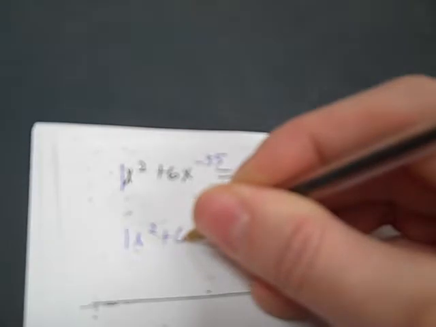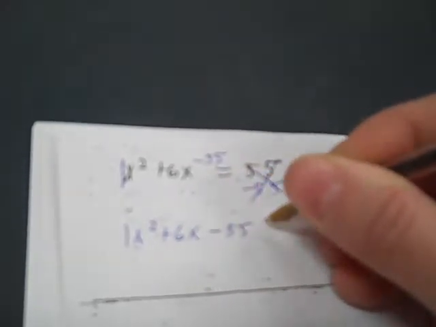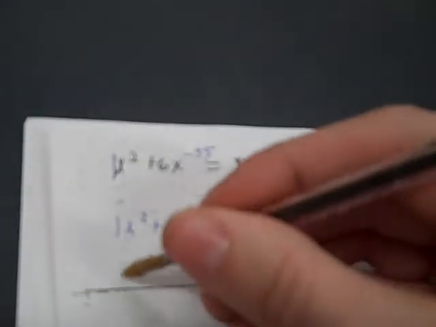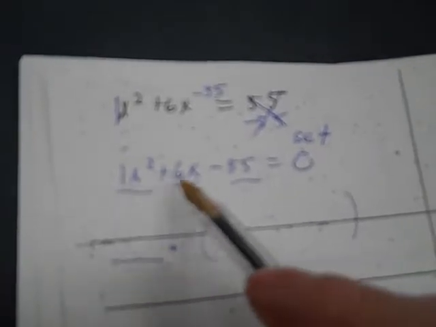And now my new equation is 1x to the second plus 6x minus 55. Okay, now you're set. Now, first thing to go with is to look for a greatest common factor. But again, that's missing an x, these three terms. And this one's missing an x, so I can't do the x. 1, 6, 55 is just a GCF of 1, so we don't need to worry about that.